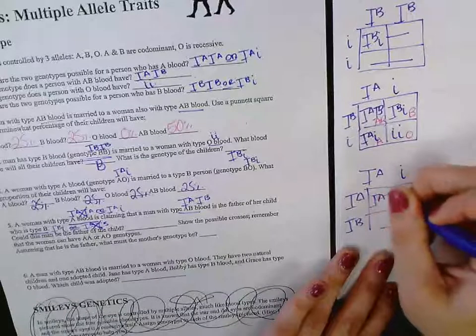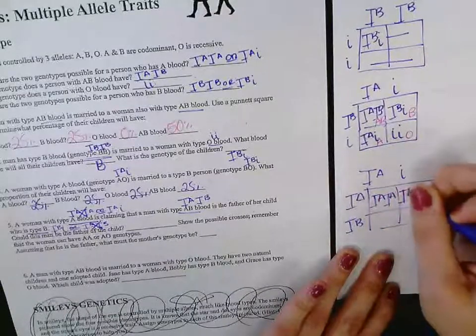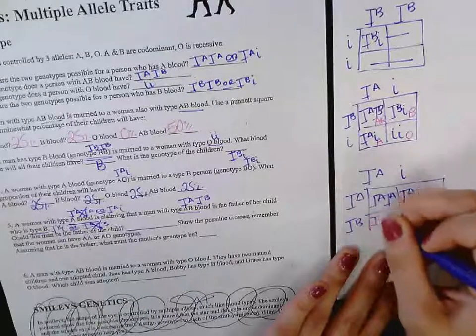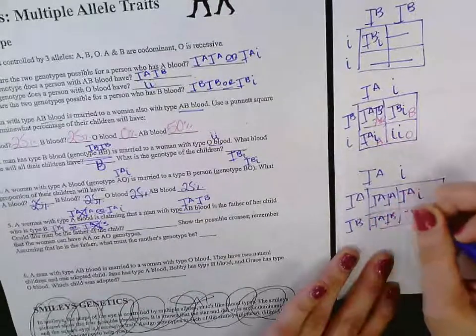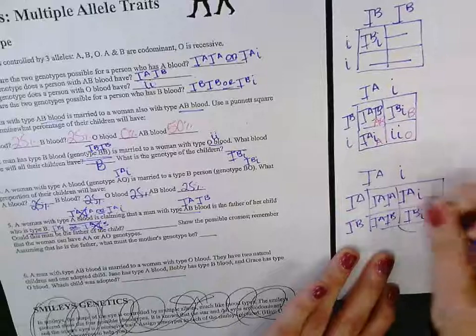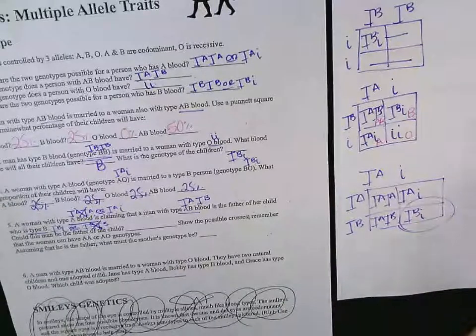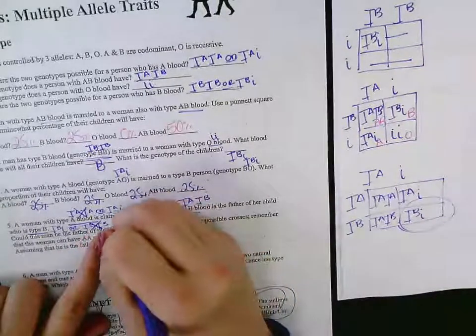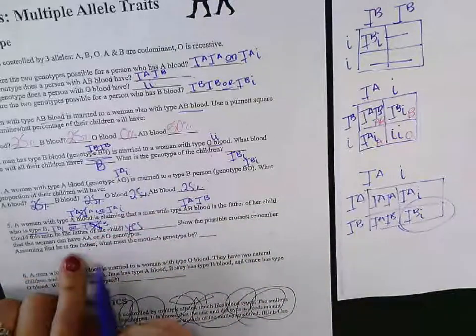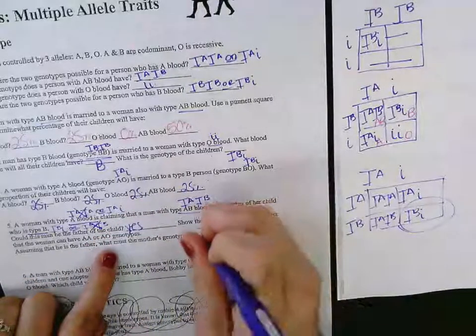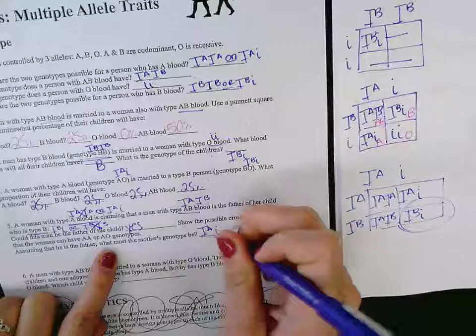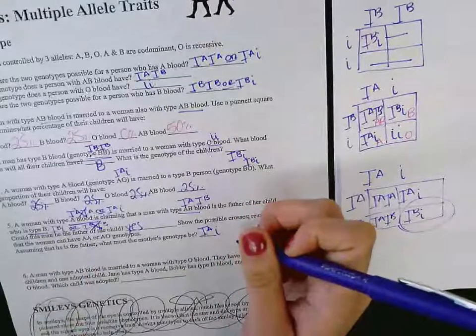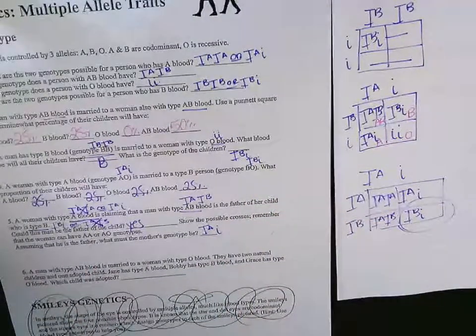So this would give us a type A kid, so that's not possible. This would give us a type A kid. This would give us a B kid, but this could give us a B kid. So could the man be the father? It's possible. So yes, but the mom's genotype would have to be IA, little i. If it was IA IA, that couldn't be right. If you guys are still struggling on this, come and see me. Thanks.